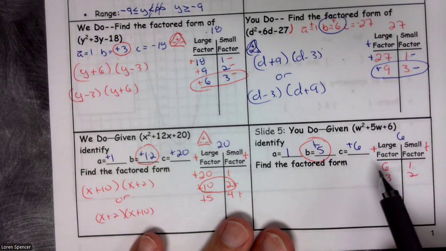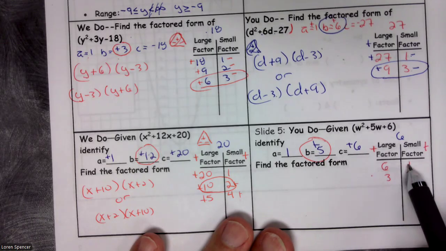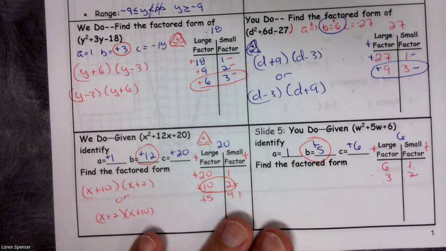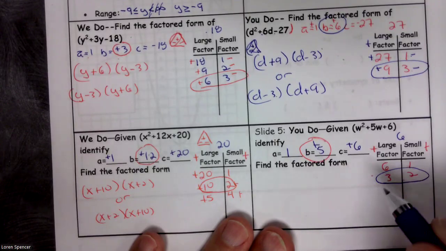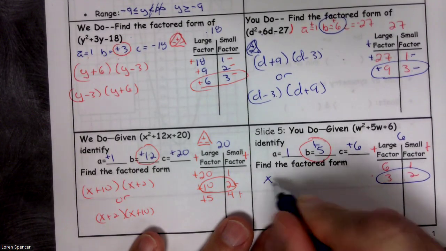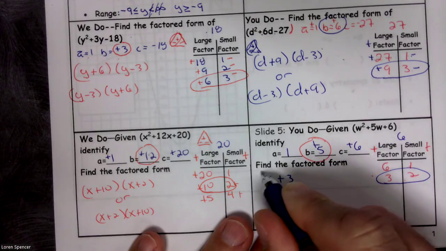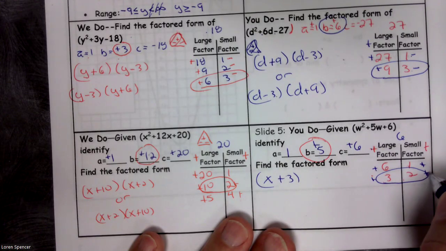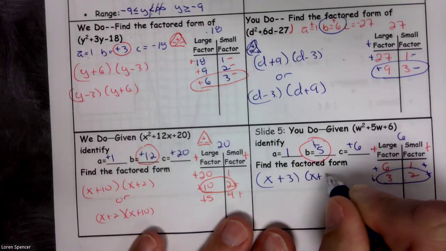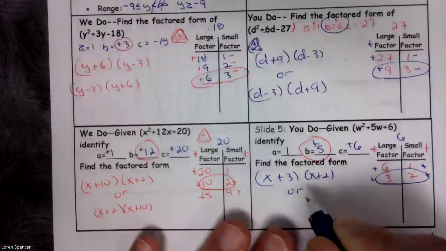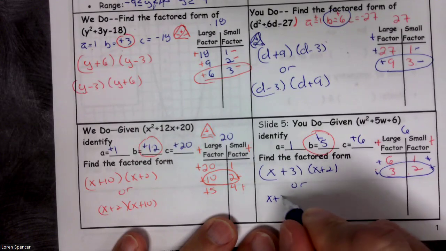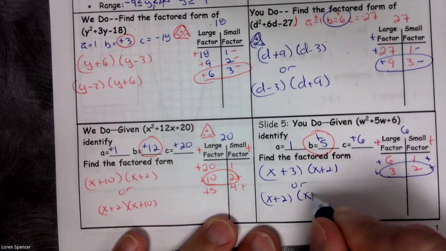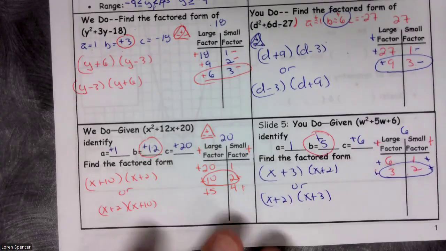Now, I need the two numbers that sum to give me 5. Well, 6 and 1 don't, but 3 and 2 do. So this is going to be X plus 3, because we said that these were positive, times X plus 2, or X plus 2 parentheses X plus 3. You could have written either one, and that would be perfectly acceptable. All right, moving on to the next.